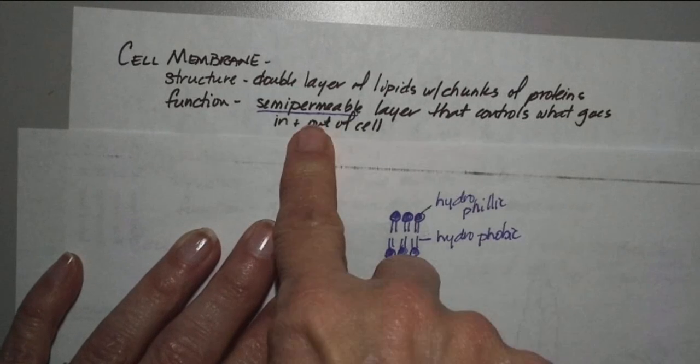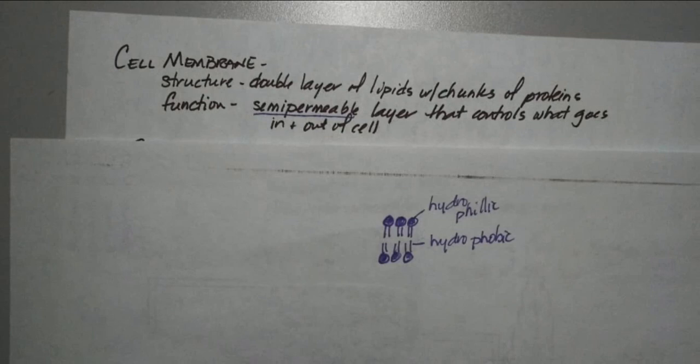If it were totally permeable, it would let anything in and anything out. Semi-permeable means there's a guard at the door. Some things can get in, some things can't. So semi-permeable, yes? You're going to have to know that word. That's a good word to put into your lexicon, especially for a biology class. I'm kind of shocked that you haven't used that word a lot when talking about the cell membrane.